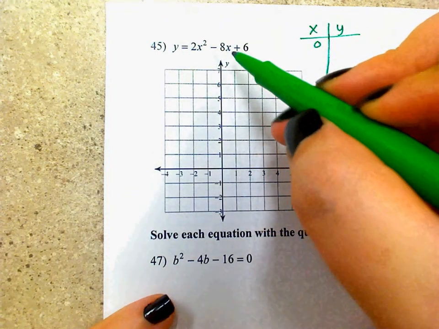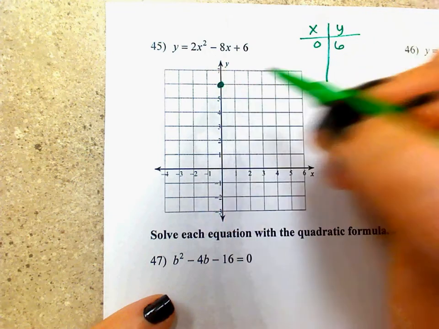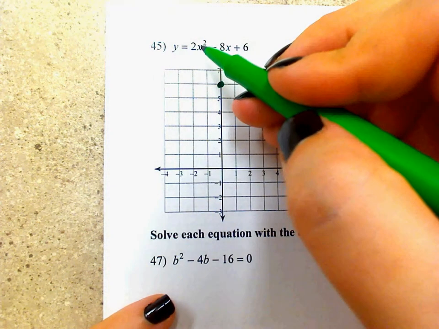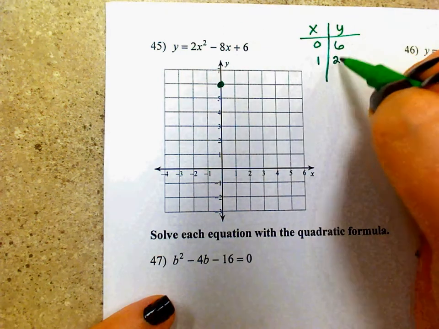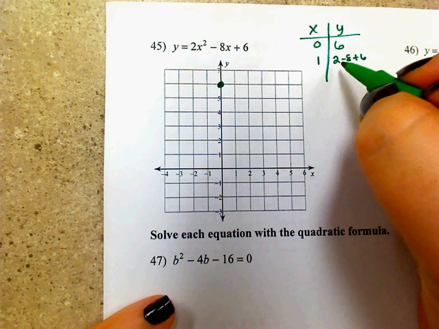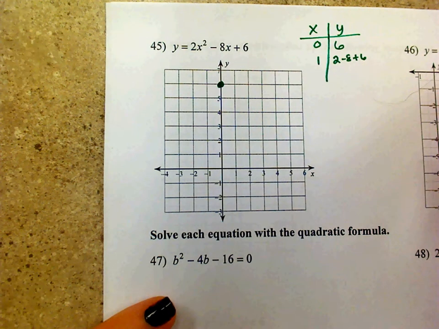I'm going to plug in 1. So I've got 1 squared is 1, times 2 is 2, minus 8 times 1, which is minus 8 plus 6. So 2 minus 8 is -6, plus 6 is 0. So at 1, we're at 0.